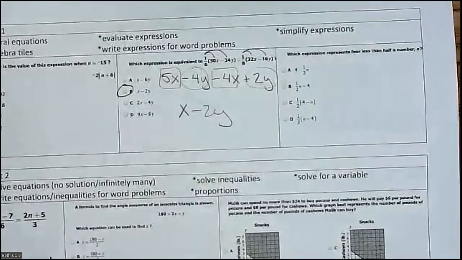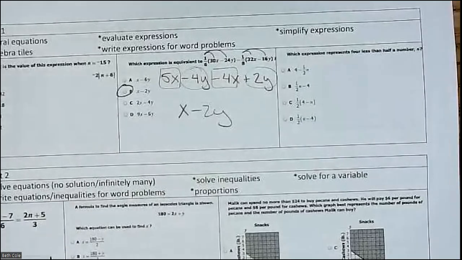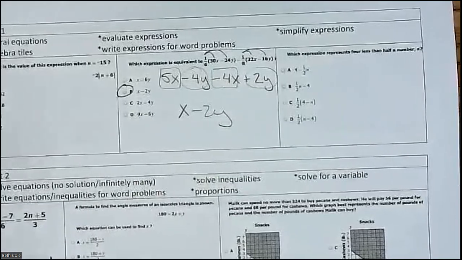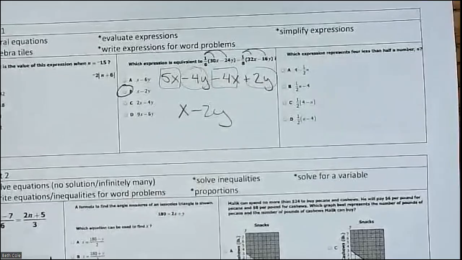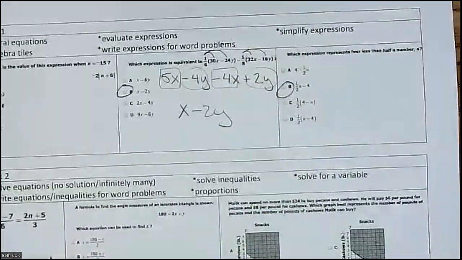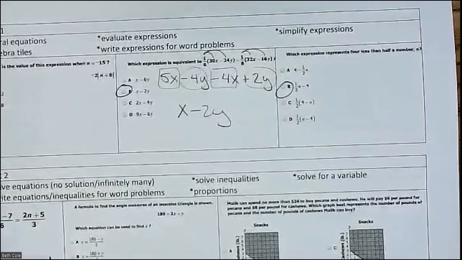All right, and then this one says, which expression represents 4 less than half a number? That means you have half a number and then 4 less than that. So which one says that? That you want half of something and then 4 less than that? Yeah, B, half of n and then -4. There's not any way to put those in the calculator. You kind of just have to read it and interpret it. So that was unit 1.